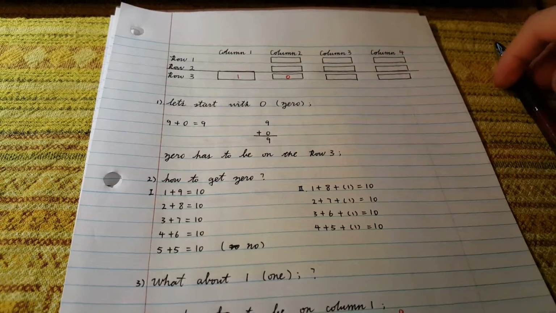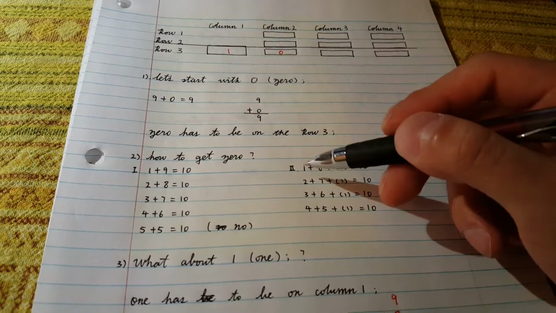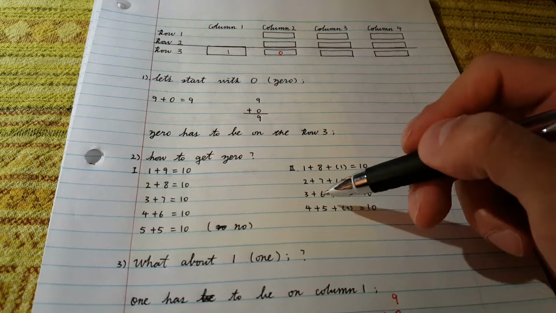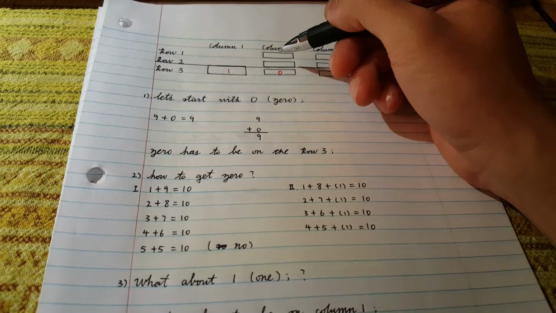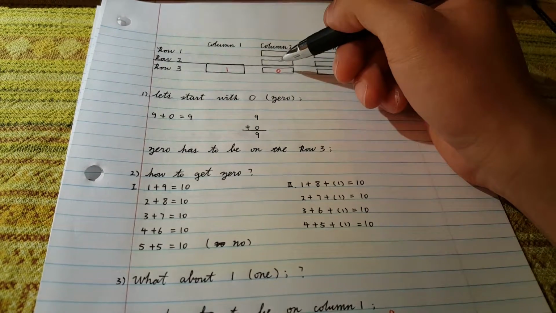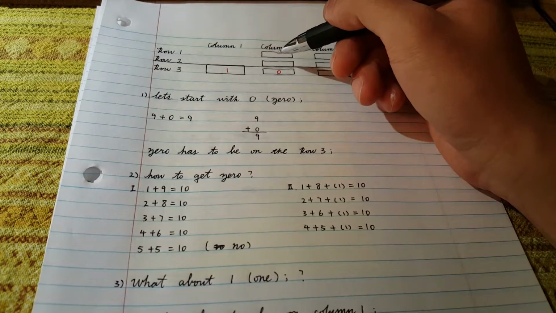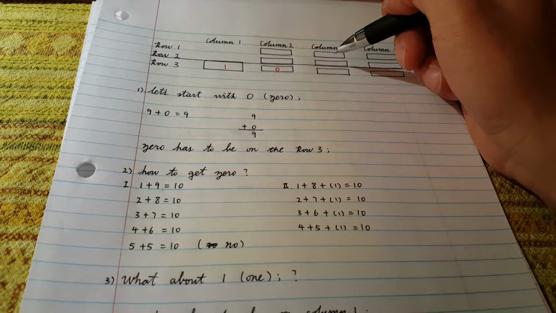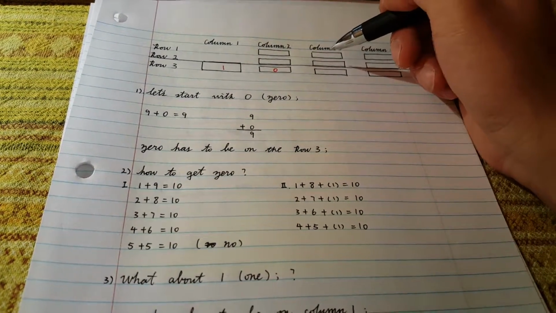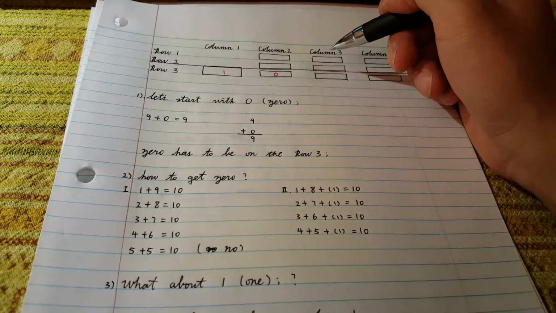So 0. Then here's the tricky part. Since I know those are my options, 1, 8, 2, 7, 3, 6, and 4, 5, I need to substitute them. They will give me 9. But in order to get a 0 on my column 3, I need to pick 2 numbers. When I add them, the sum of those 2 numbers has to be greater than 10.